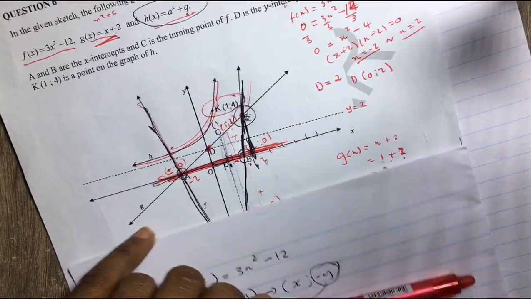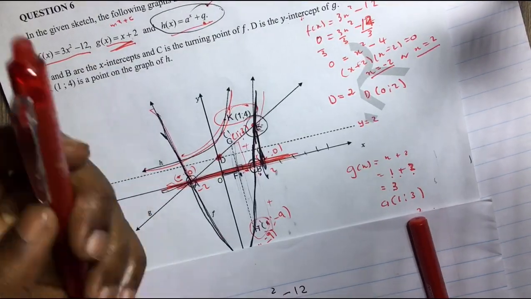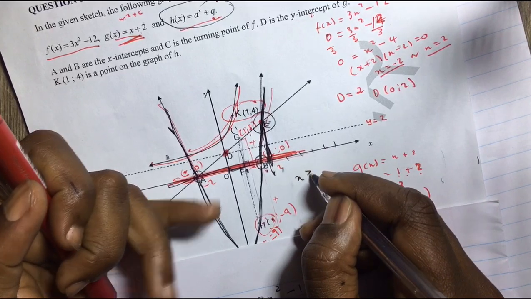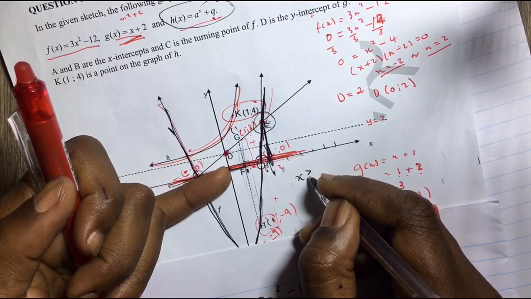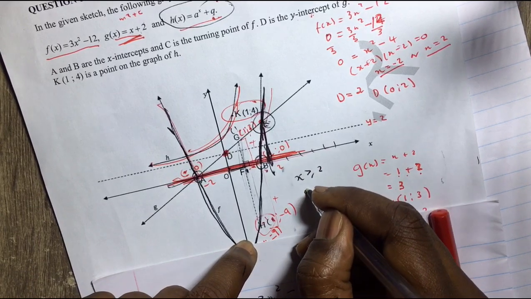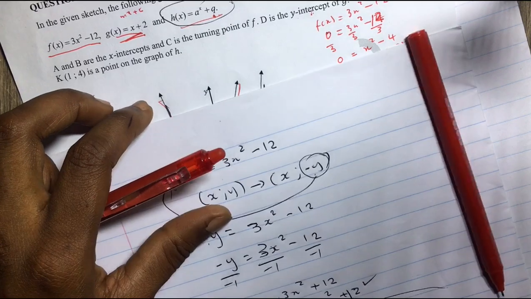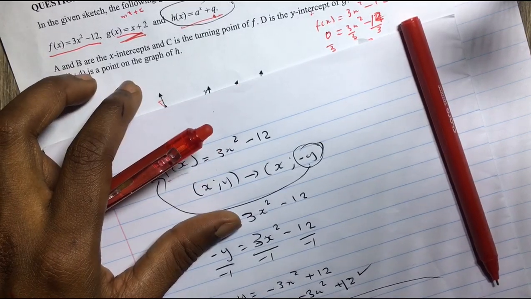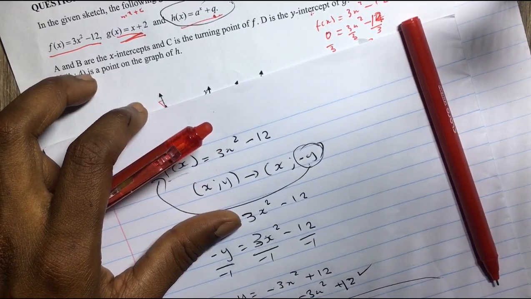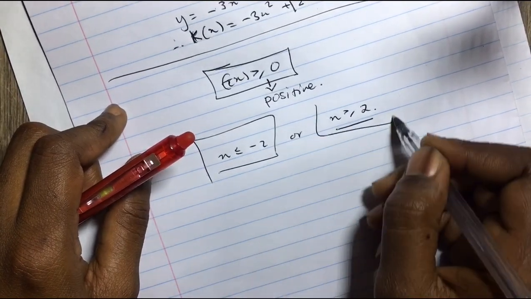So therefore, where is the graph positive? The graph is positive when x is greater than or equal to 2, or when x is less than or equal to minus 2. So I'm going to write it here.